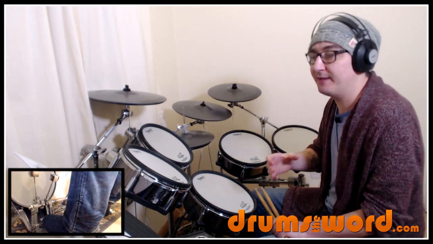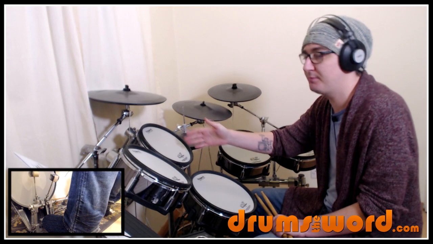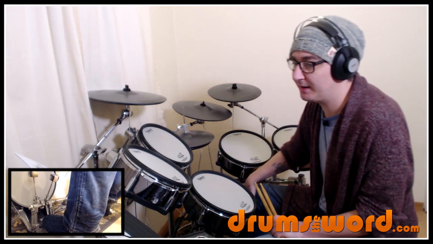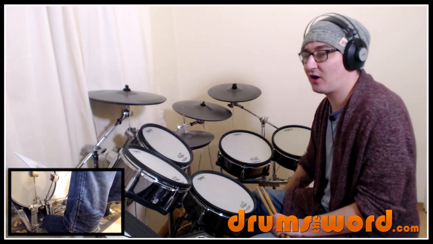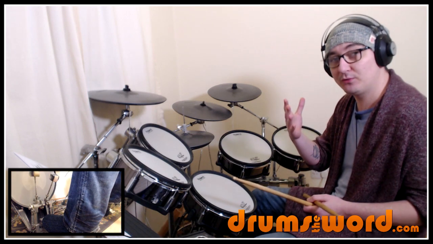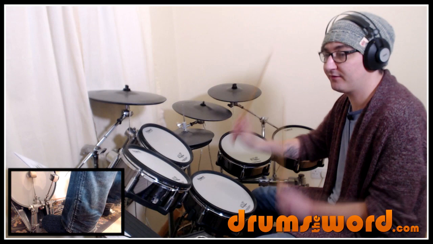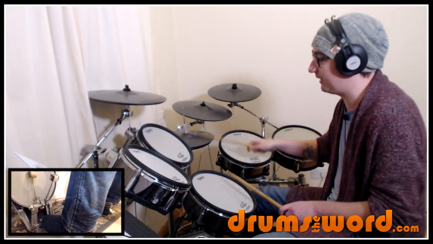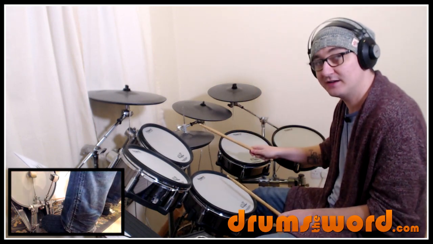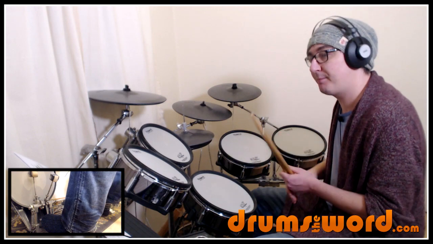Going into bridge 3, same as our previous section with the toms being used, except it starts with some extra hi-hat notes. So we get no crash cymbal beginning the section. 1 and 2 and 3 and 4 and 1 and 2 and 3 and 4 and that first bar. Second bar back to normal.